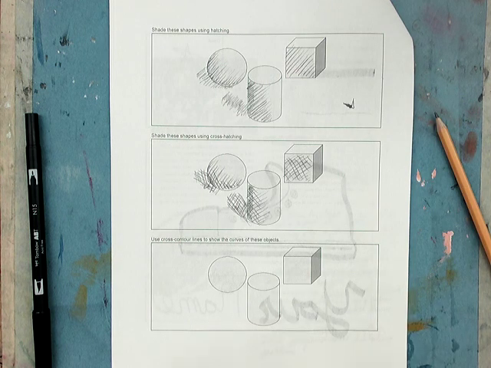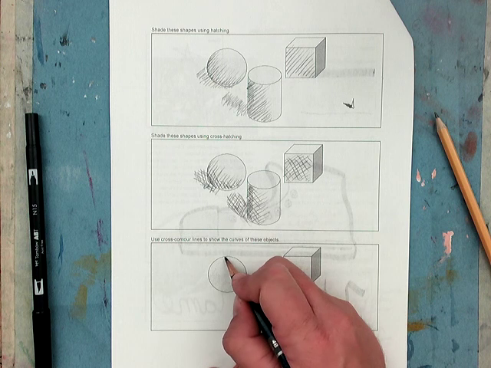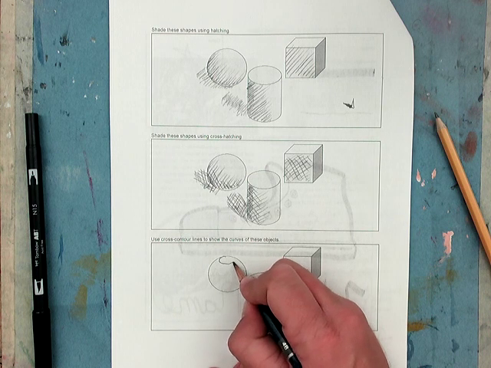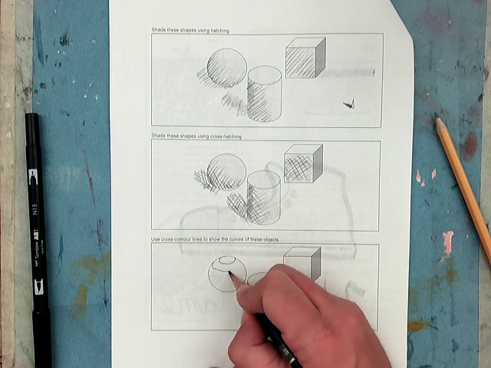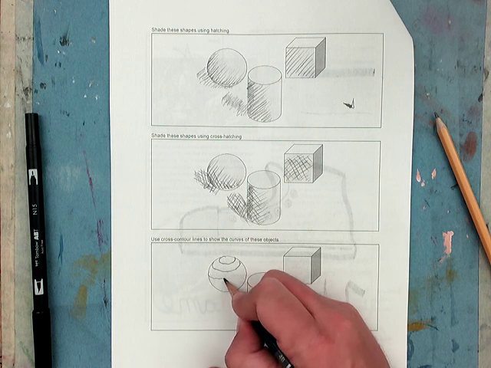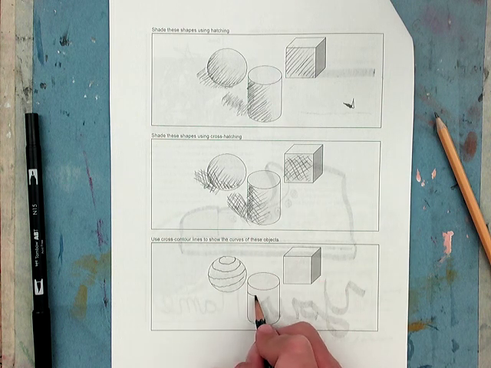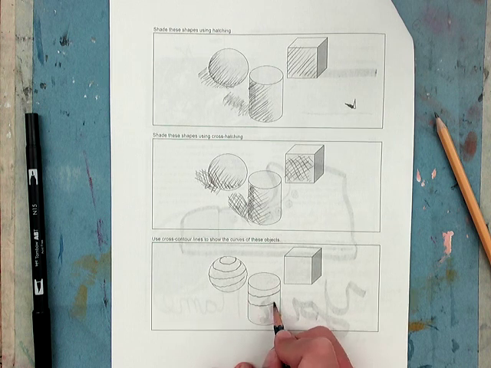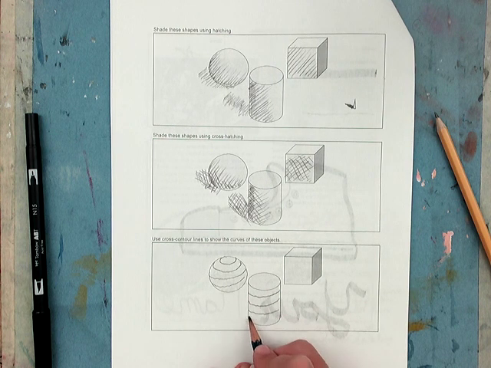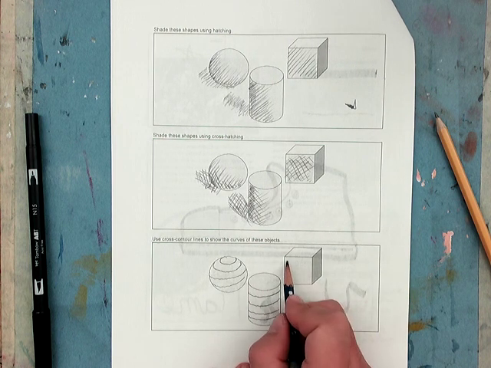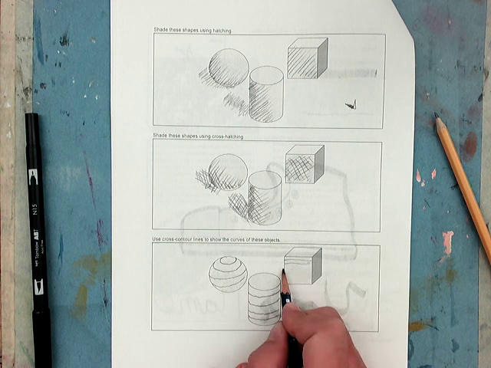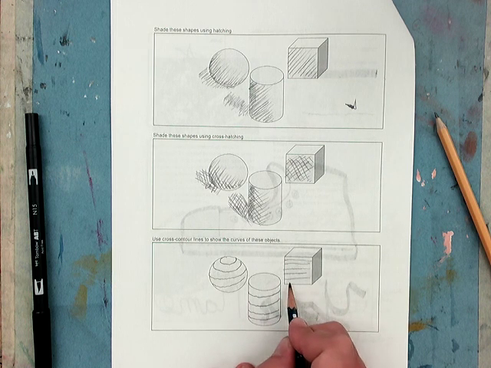Like that. The cross contour lines to show the curves are going to look like this. Just going to make lines that kind of follow the curvature of each object. And then for the cube, there's going to be straight lines.